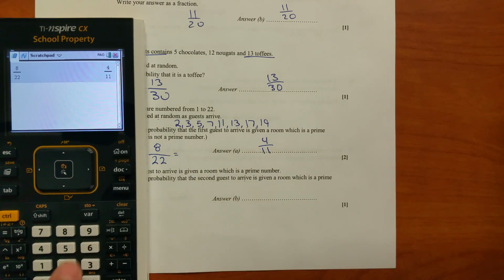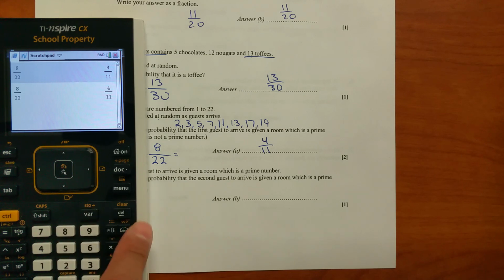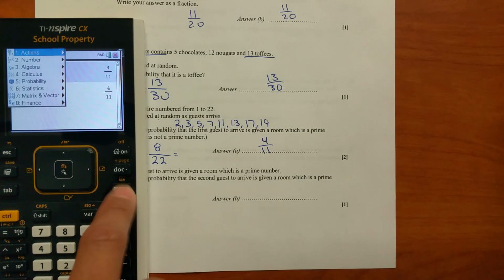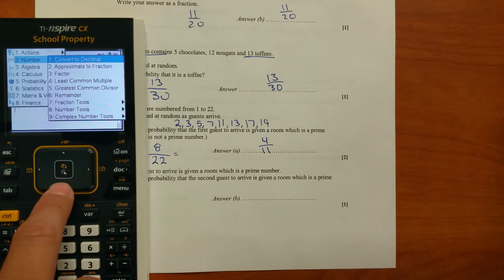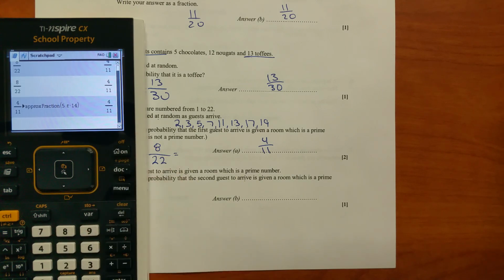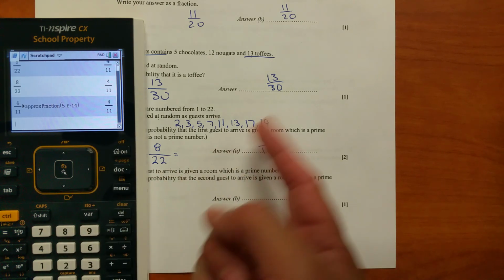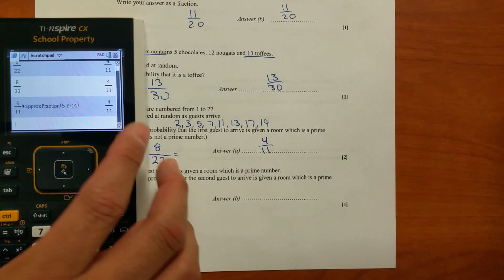Now, if you did it the other way, you would go 8 divided by 22, hit Enter. This one's automatically set up as a fraction, but if it didn't give you a fraction and gave you a decimal, you would go Menu, Number, and then convert to a fraction, and just hit Enter. That gives you your 4 out of 11. And it's the same thing for all the other ones too. So whenever you're trying to convert to a fraction, you do it like that.